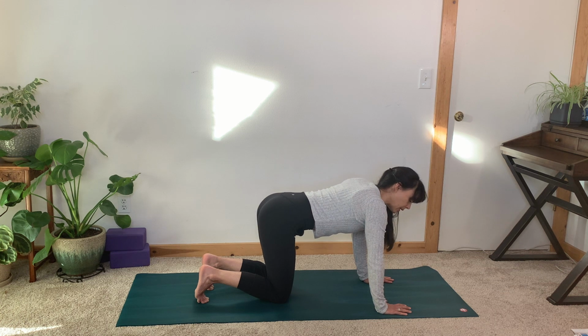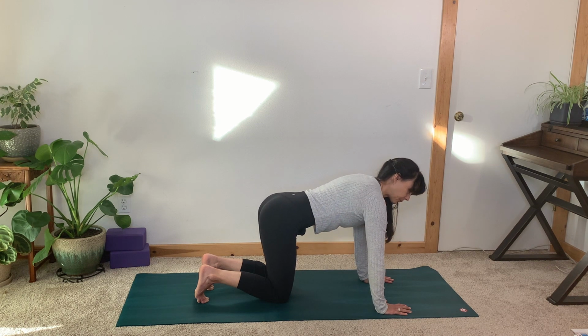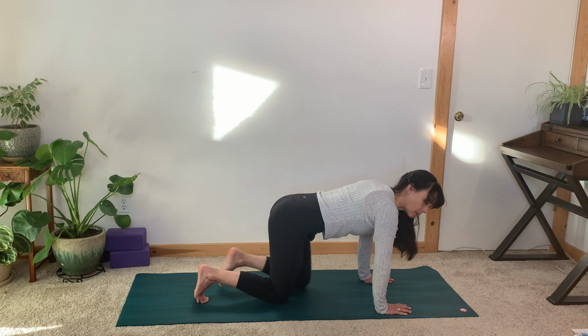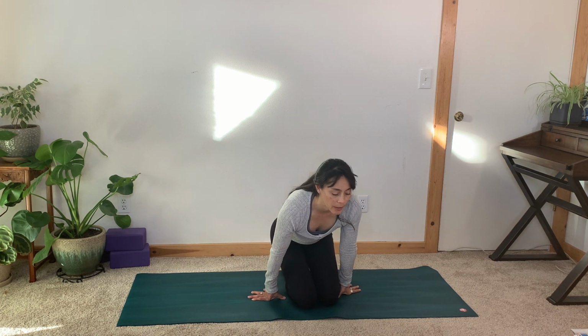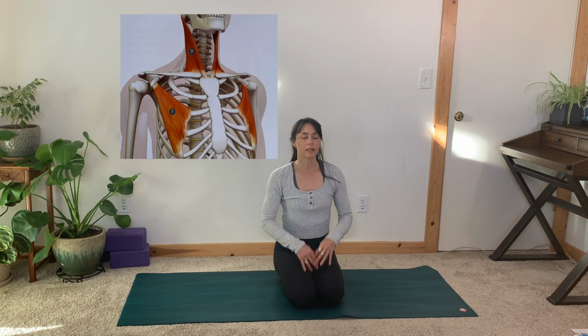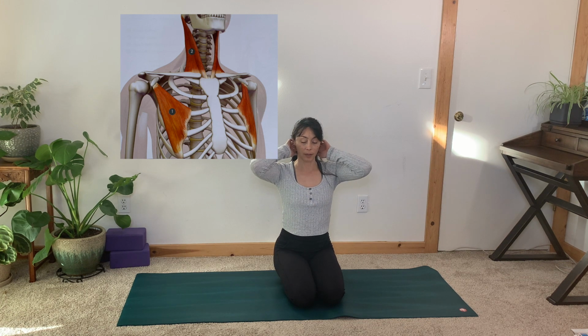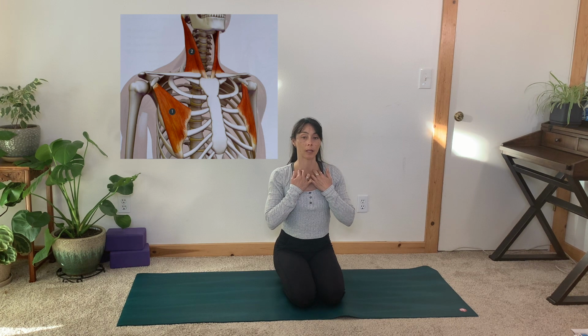It's a movement of the scapula sliding along the rib cage. So if we come back towards sitting, we're going to talk about the muscles on the anterior side of the body. And an important one is the sternocleidomastoid muscle. It comes from the occipital region of the skull and then comes down towards the clavicle and the manubrium.